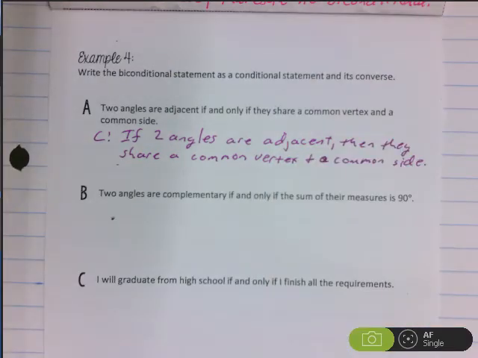Then our converse, if two angles share a common vertex and a common side, then they are adjacent.